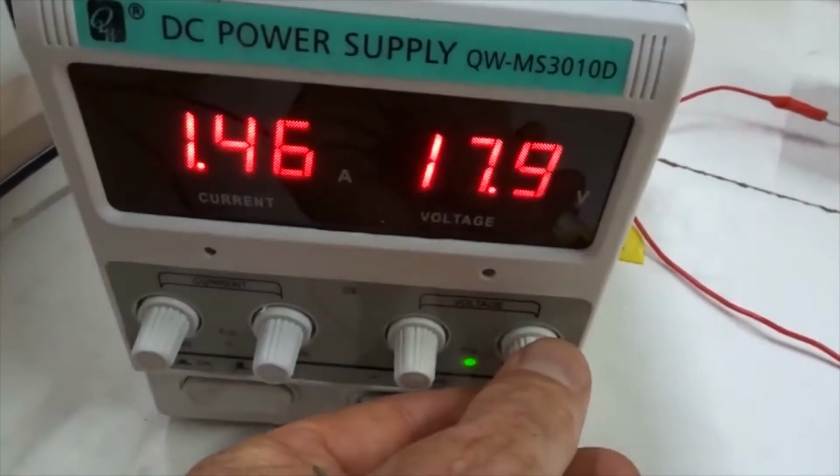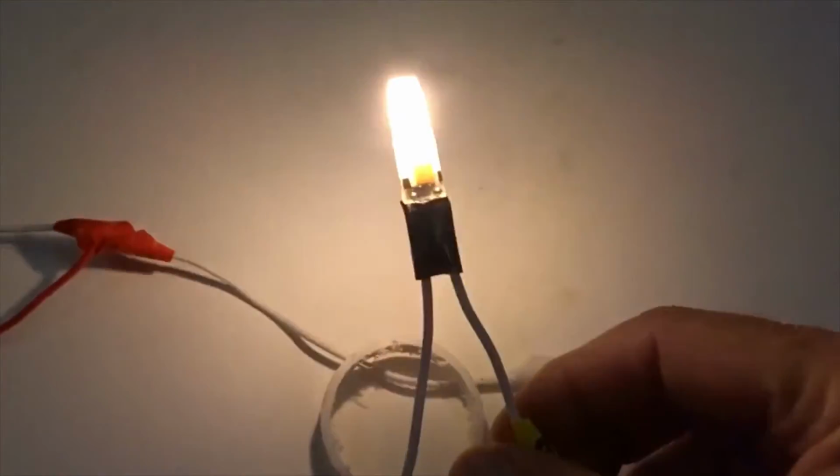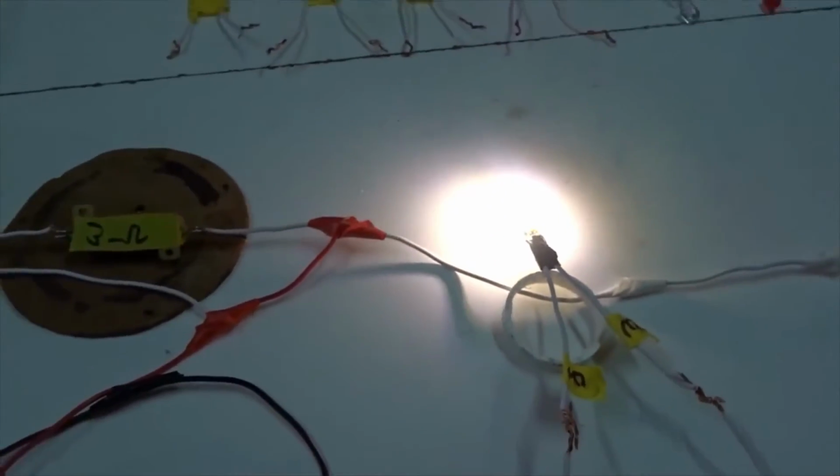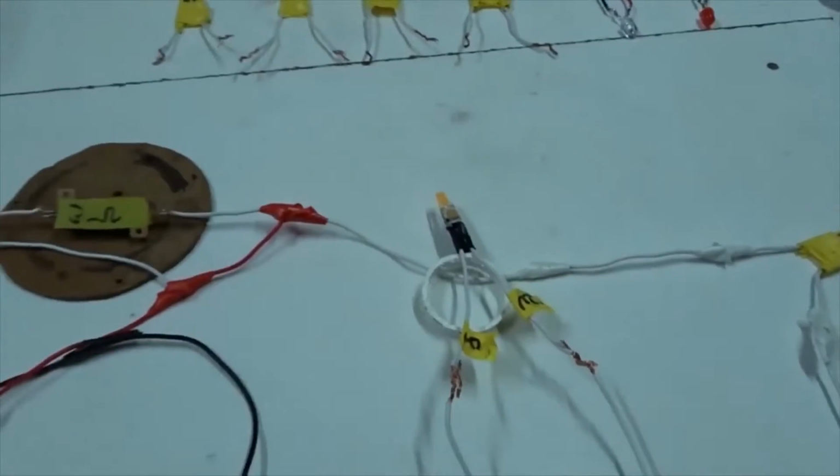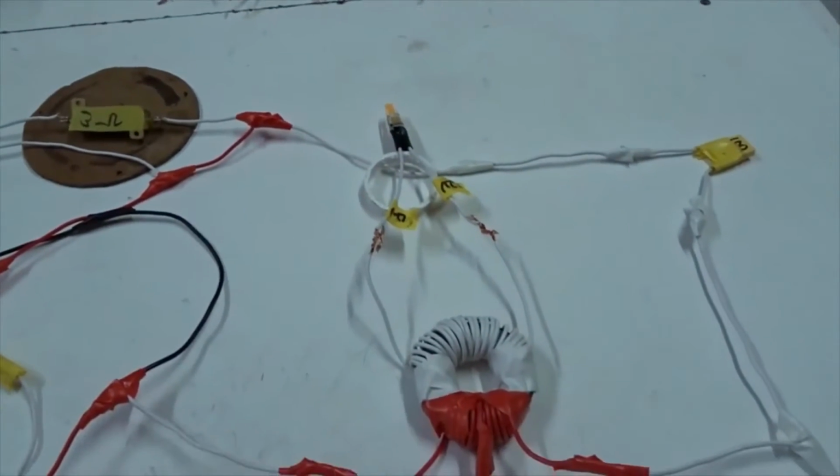If we go to 20 volts, 1.8 amps, it gets extremely bright. So all the brightness you could possibly want. So this method definitely works. Let's show you how I did it.